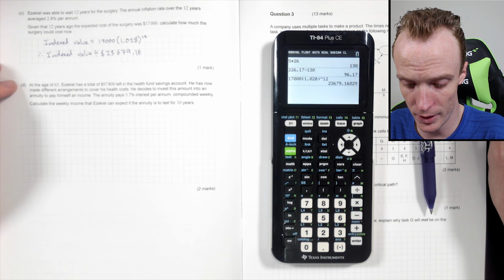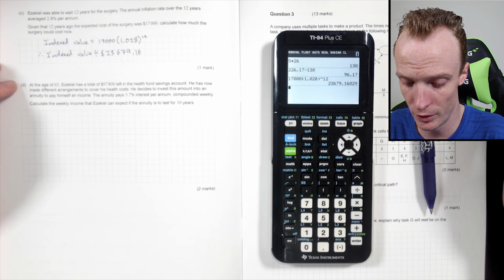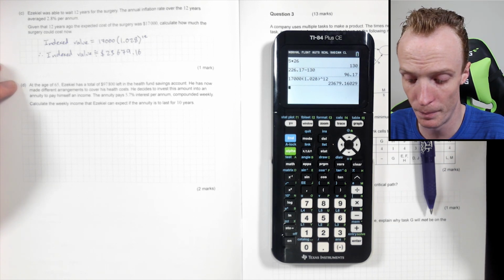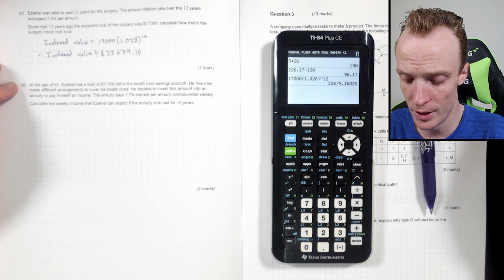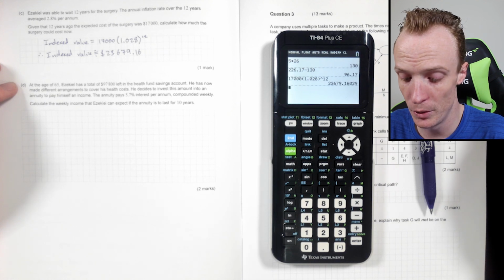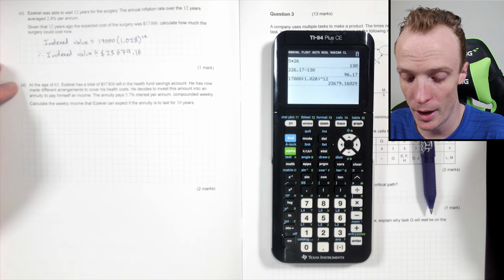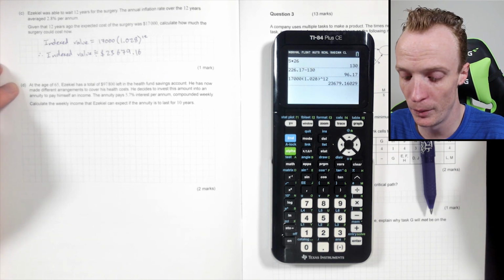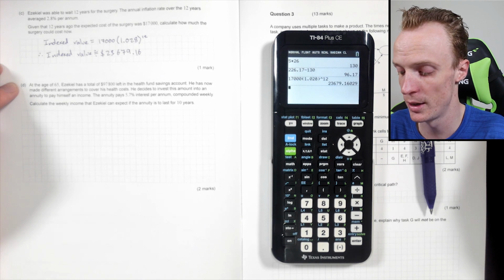At the age of 65, Ezekiel has a total of 97,800 left in the health fund of his savings account. He has now made different arrangements to cover his health costs. He decides to invest this amount into an annuity to pay himself an income. The annuity pays 5.7% interest per annum, compounded weekly. Calculate the weekly income that Ezekiel can expect if the annuity is to last 10 years.